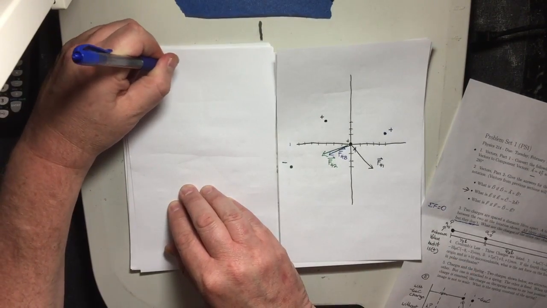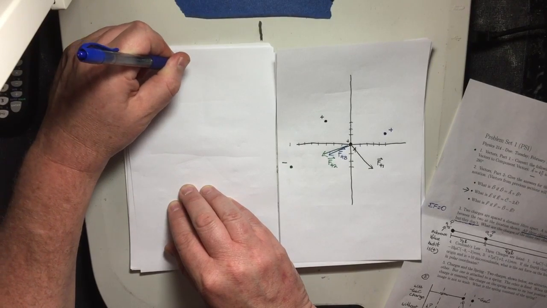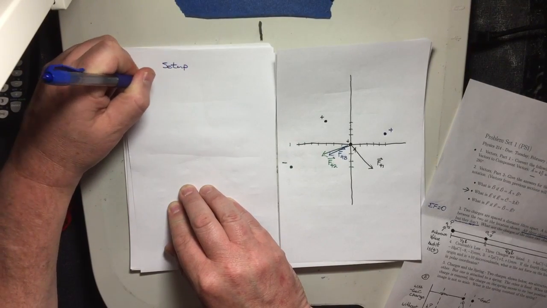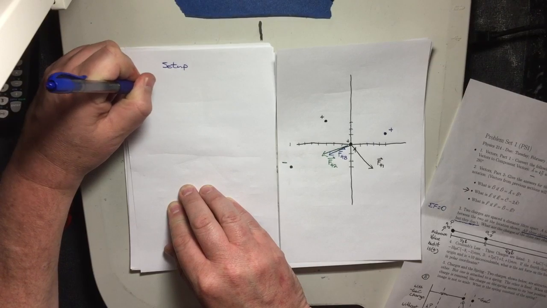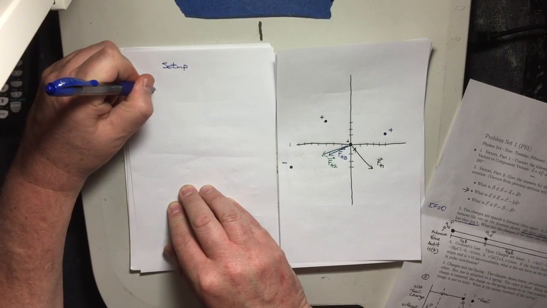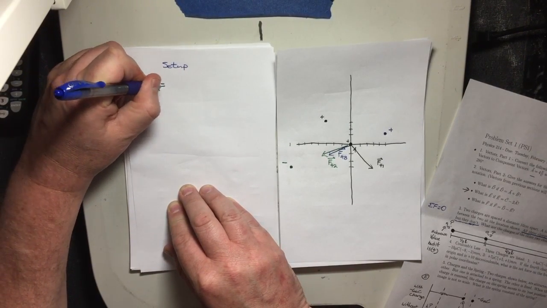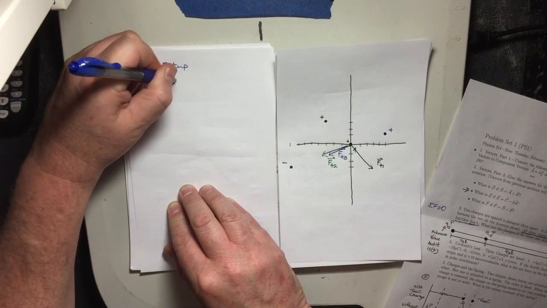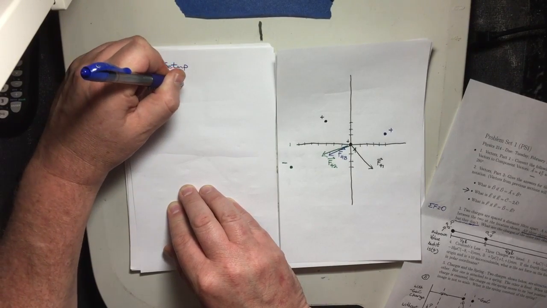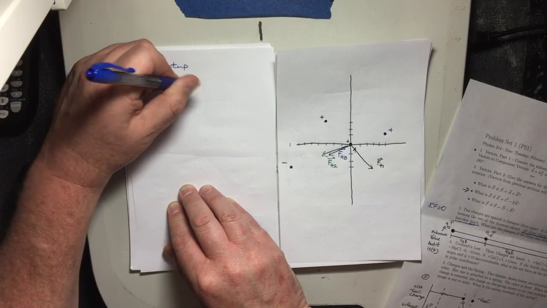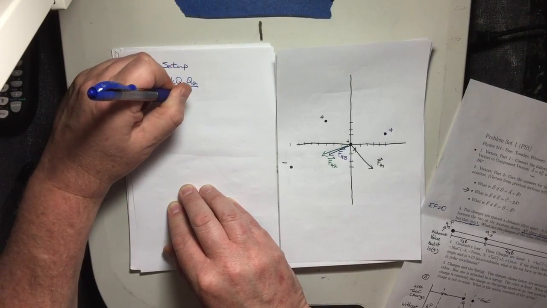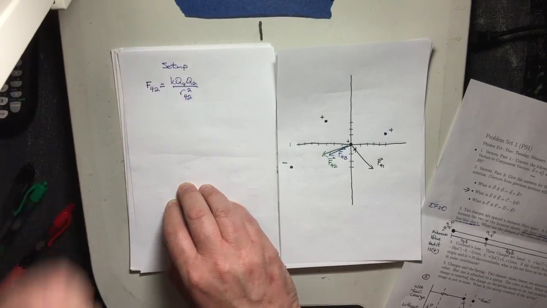So the setup. For the force on 4 by 2, what you do is you go K, Q4, Q2 over R4 to 2 squared.